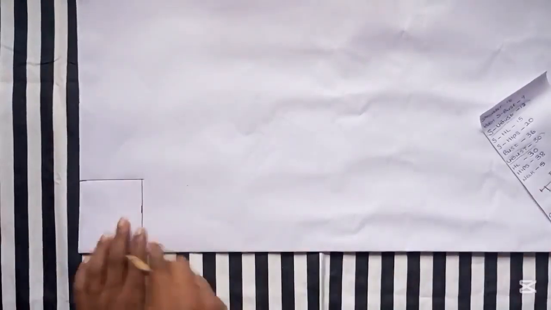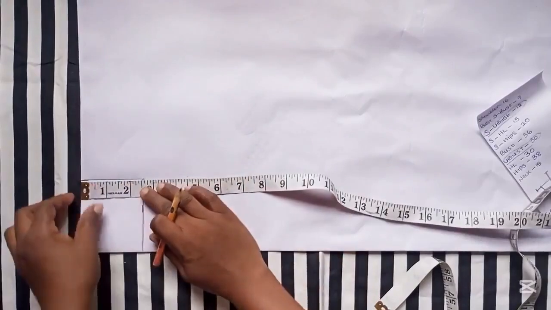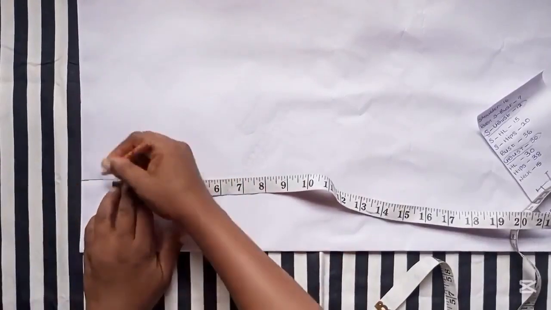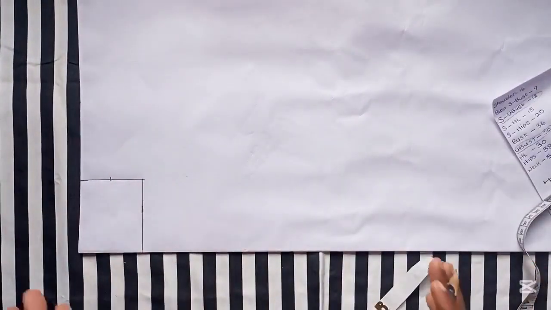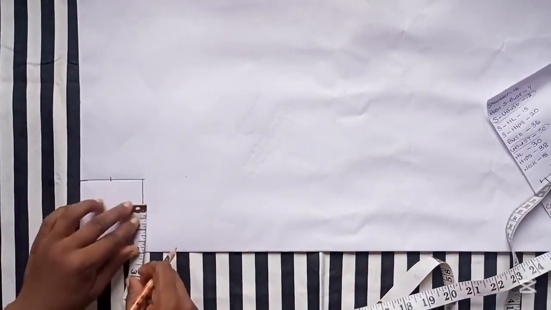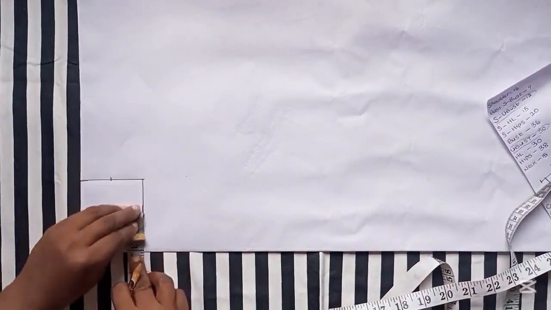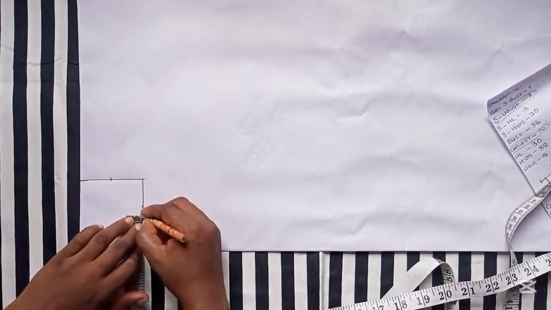Now, after drawing a line to form this box, the next thing I am going to do right here is to find the midpoint. So I'm going to place my tape like this and find the midpoint. Why am I finding this midpoint? The reason I'm finding the midpoint right here is to be able to easily curve my neckline, okay? So this is going to be a round neck, right? It's not going to be a straight or a square neck or rectangular whatsoever.